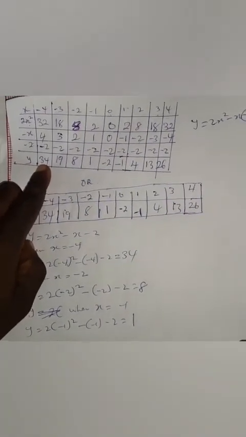Now to draw my x-axis, I'm going to use the y-axis. Now you can see this. The greatest value of y is plus 34, and the least value is minus 1. So I can shift this to 35 and do this. This is going to be on the positive. This is 35, 30, because I'm using 2 cm to 5 units.